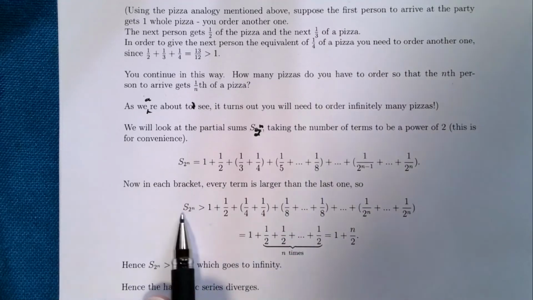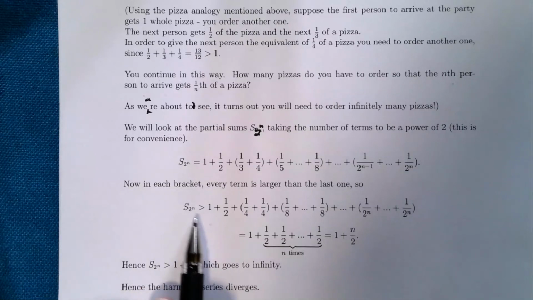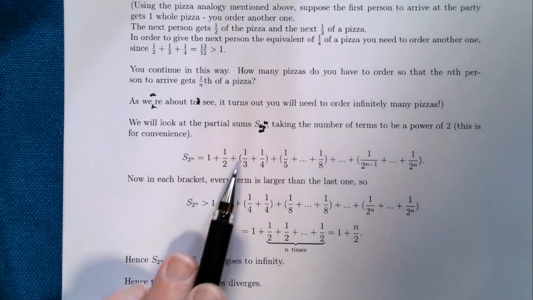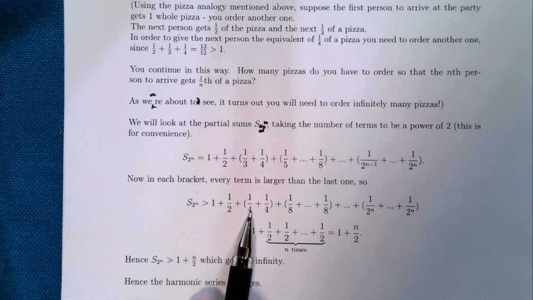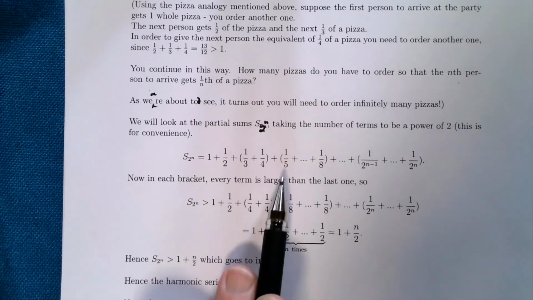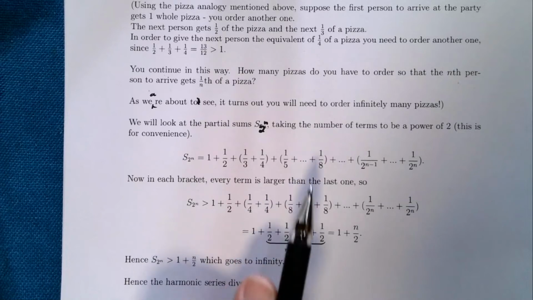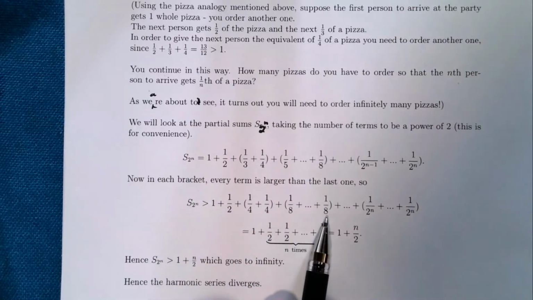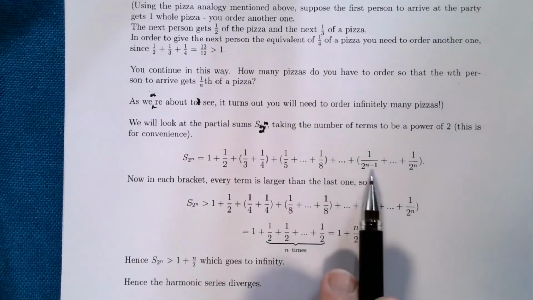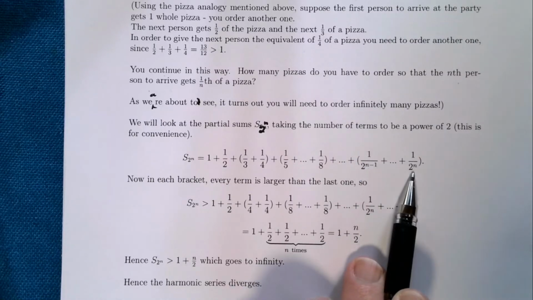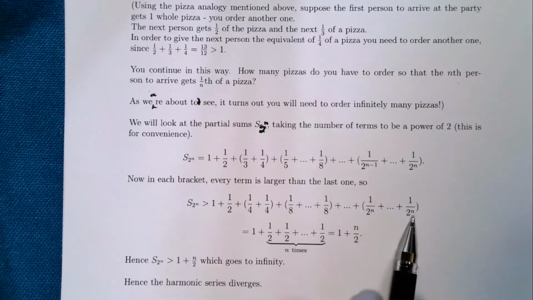So I can say then that my partial sum going up to 2 to the n terms is bigger than, well, I copy 1 plus a half, and now I say a third is bigger than a quarter. Then a fifth is bigger than an eighth, the sixth is bigger than an eighth, the seventh is bigger than an eighth, and an eighth equals an eighth. And finally, in the last bracket, this term is bigger than this one, and same all the way through.